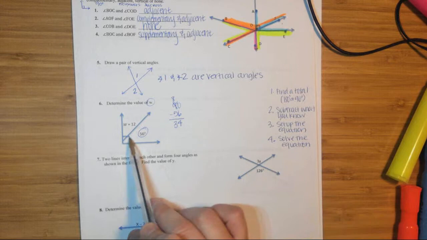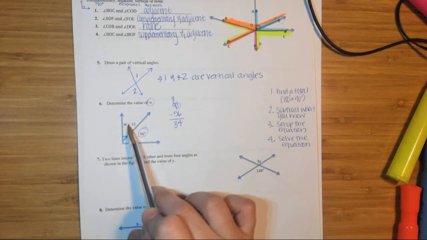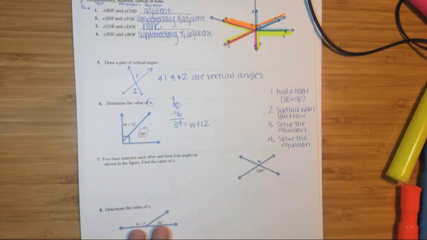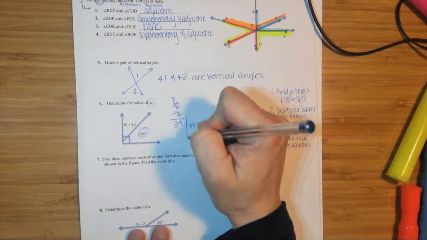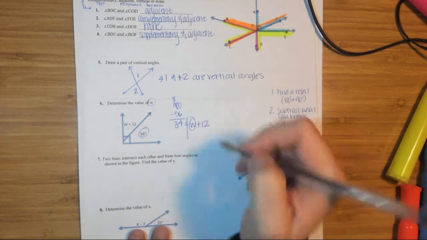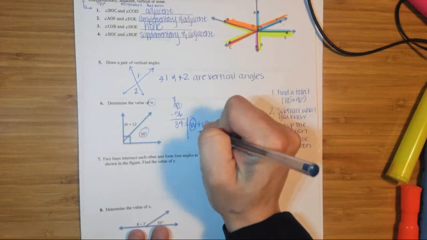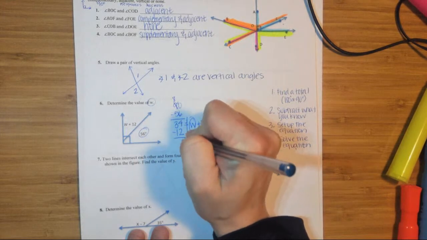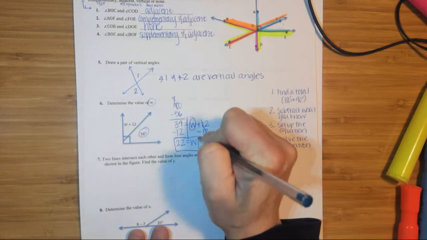Now I'm going to set up the equation. Well, if I know the remaining angle degrees is 34, that means that this W plus 12 has to equal 34. So 34 equals W plus 12. So I set it up. Now I'm going to solve it. I'm going to cut it in half, circle my variable. To isolate this, I need to do the opposite of adding, which is subtracting. So I'm going to subtract 12 from both sides. 4 minus 2 is 2. 3 minus 1 is 2. So 22 equals W.